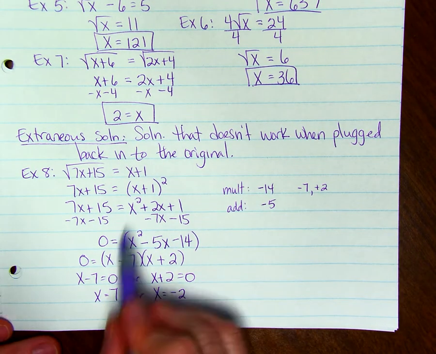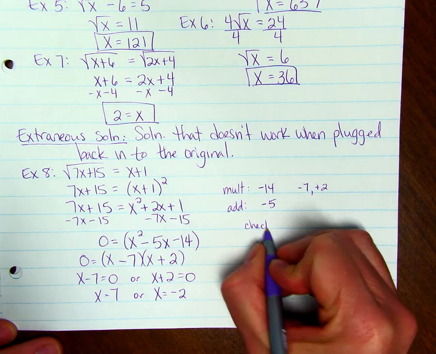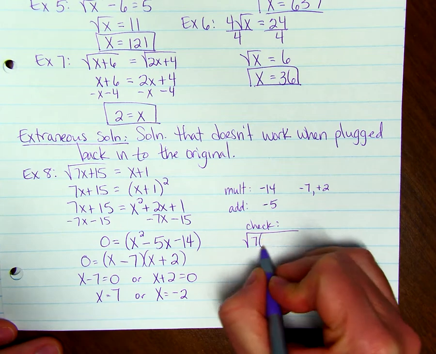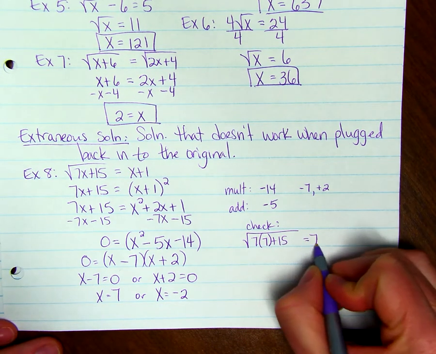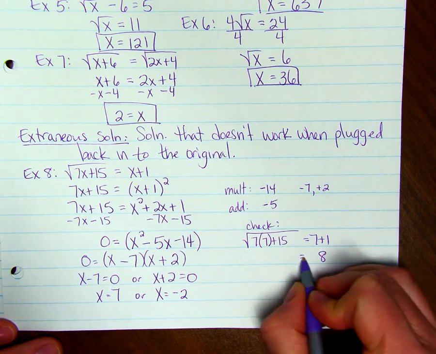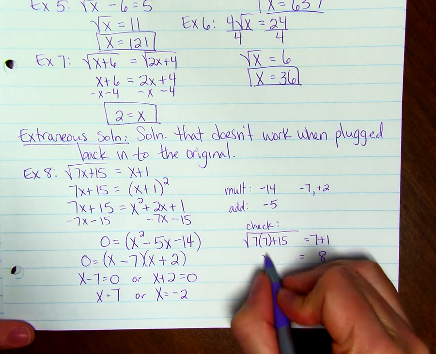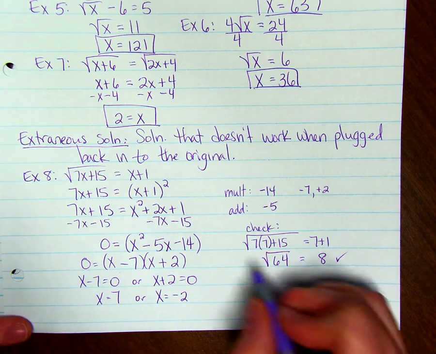So we plug back into the original equation. So we're doing our check here. We have the square root of 7 times 7 plus 15. Is that going to equal 7 plus 1, which is 8? So 49 plus 15, let's see, 49, 59, 64. And the square root of 64 equals 8, so that works.